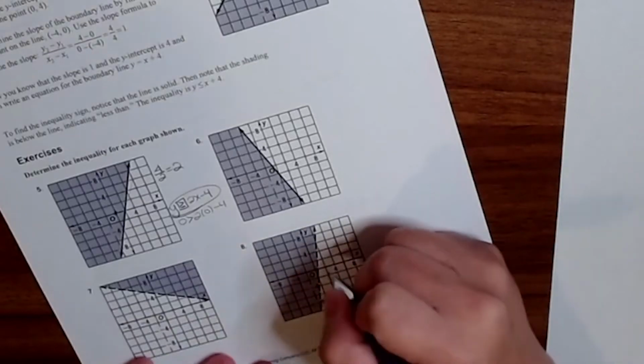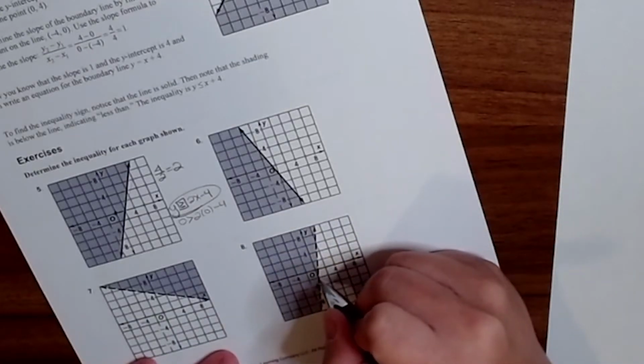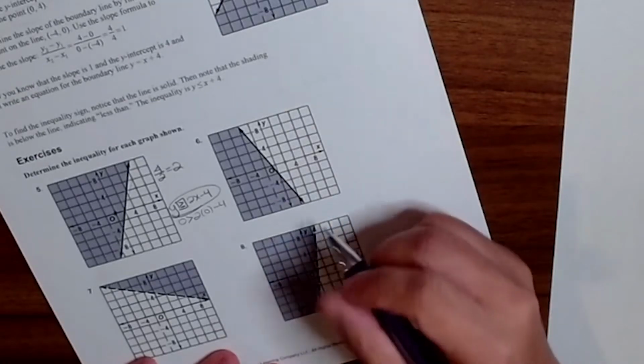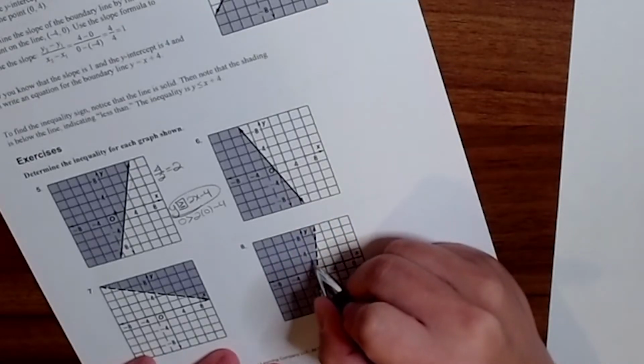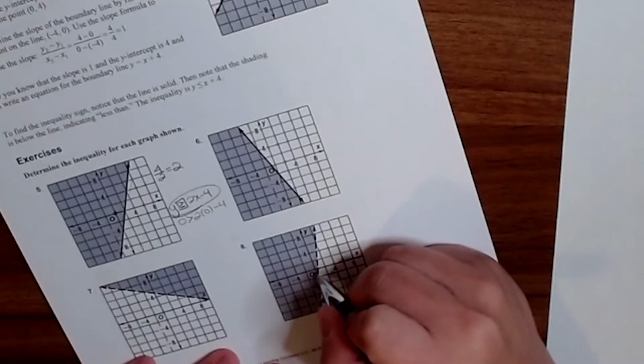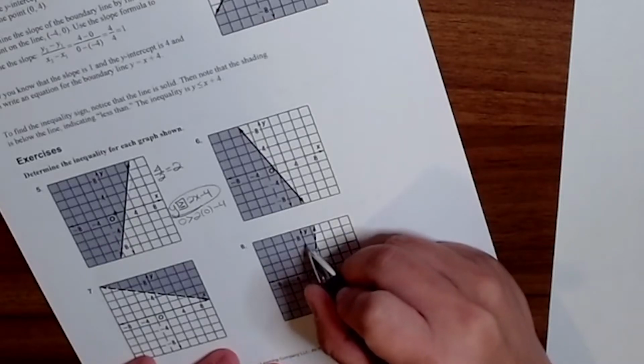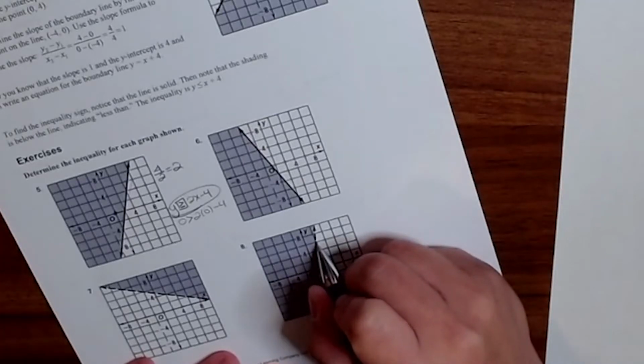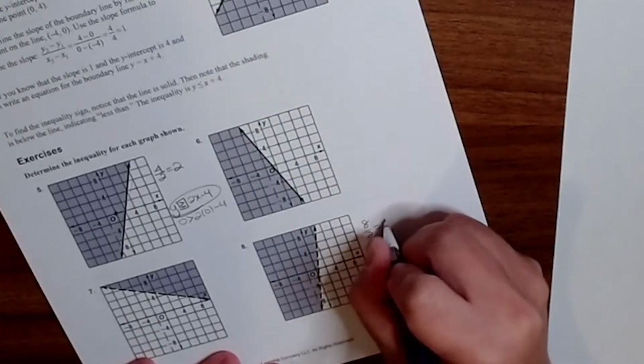Okay, here let's do another one. So I'm looking here, my y-intercept is at -2. My slope is 2, 4, 6, 8 over 2. So 8 over 2 is my slope, so that's 4.